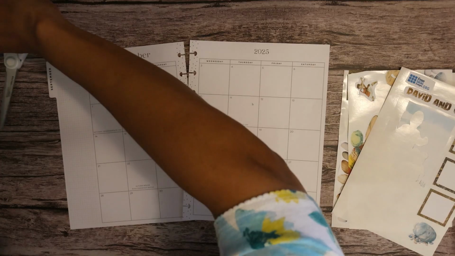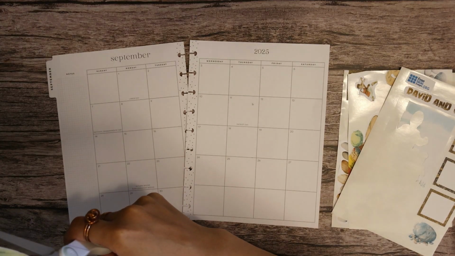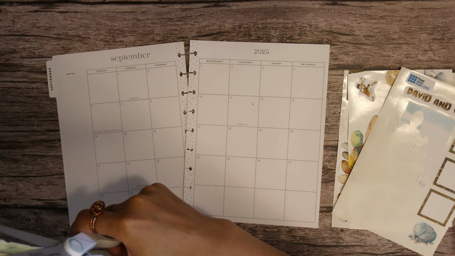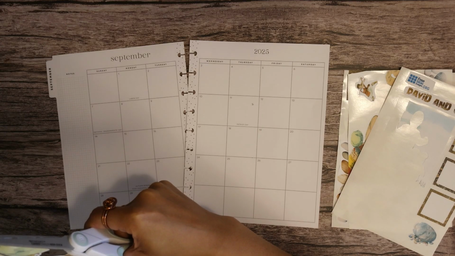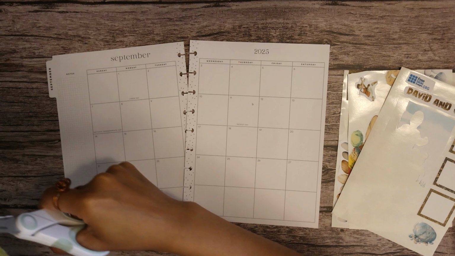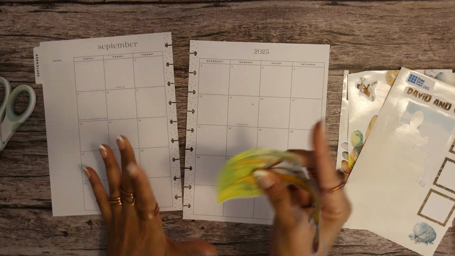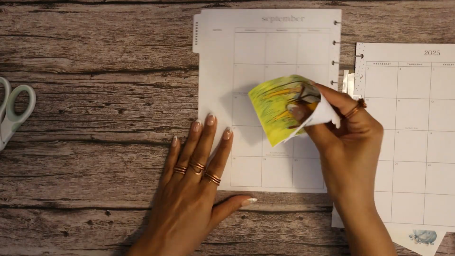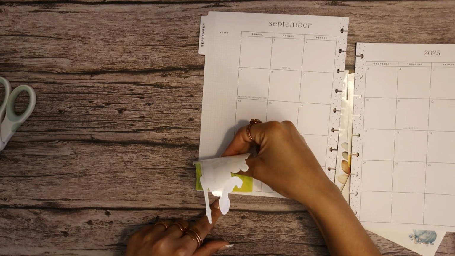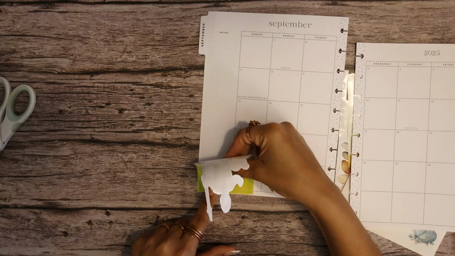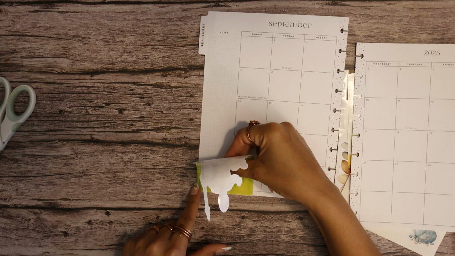And I'm just going to clean up this edge over here so I can put it all the way over. So I think I'm going to bring him all the way down here, and he's going to cover up, I think, a few of the boxes, but I usually only use about half of the boxes anyway.